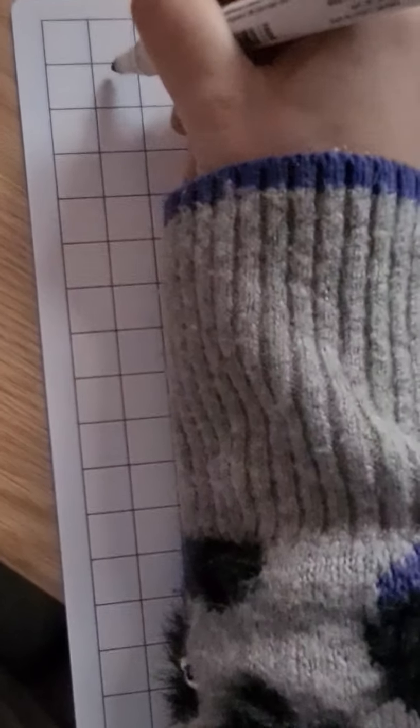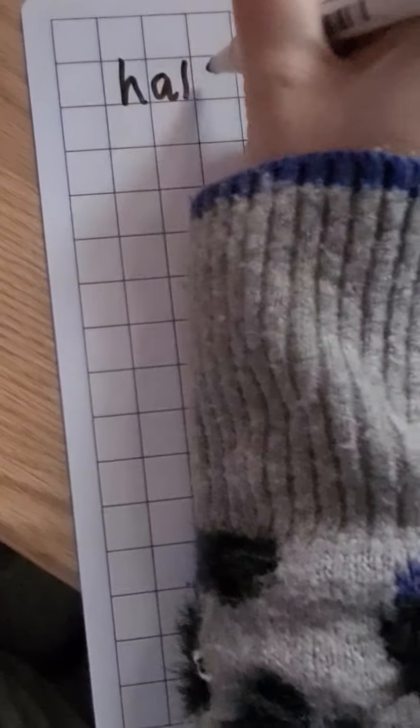Hello everybody, today we're going to write fractions in the language of maths. So some fractions you might know are half, a quarter, and perhaps you know a third. Well, we're going to write half in English. Here we go. It's a little bit of a tricky word, half.